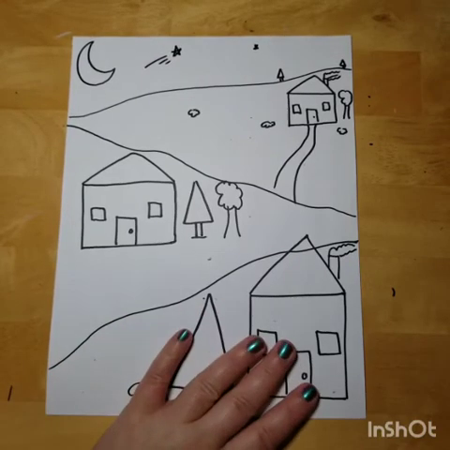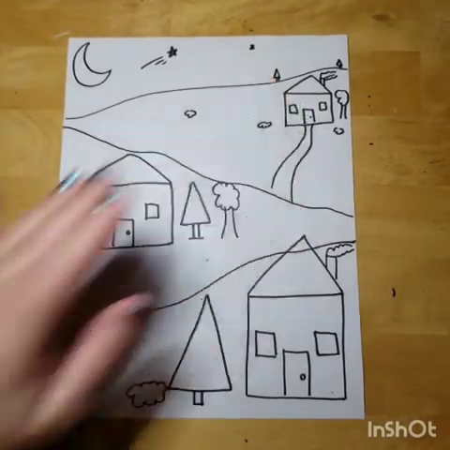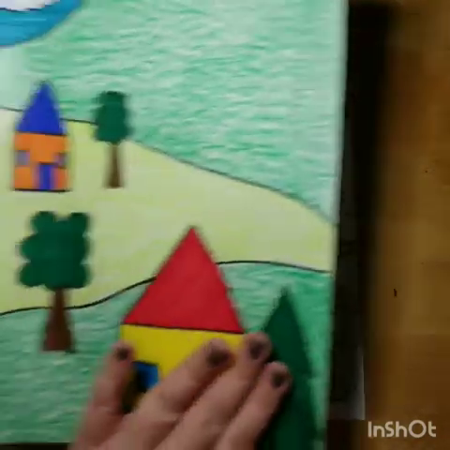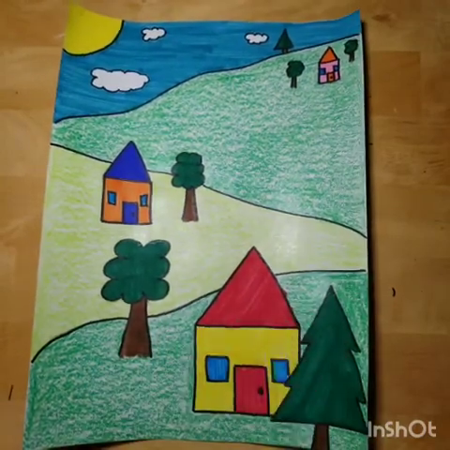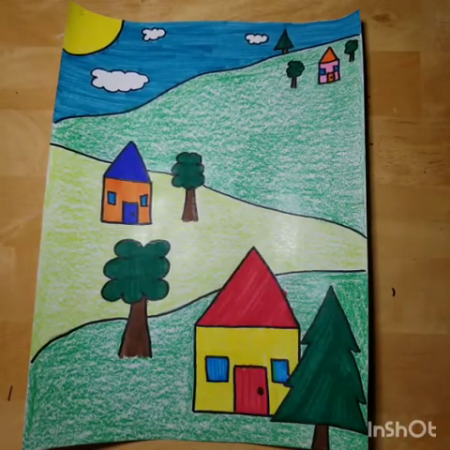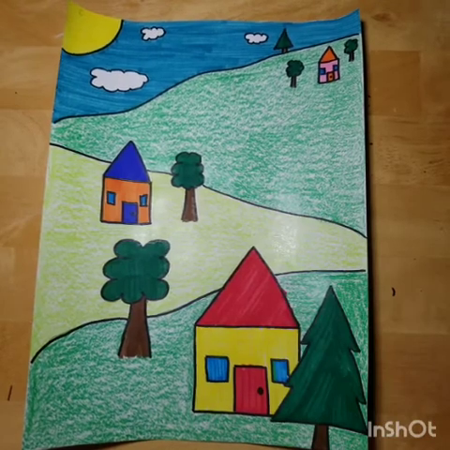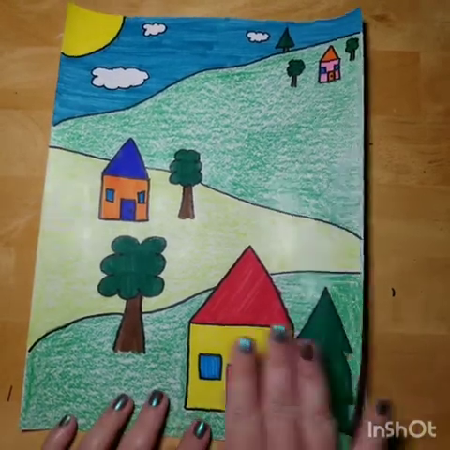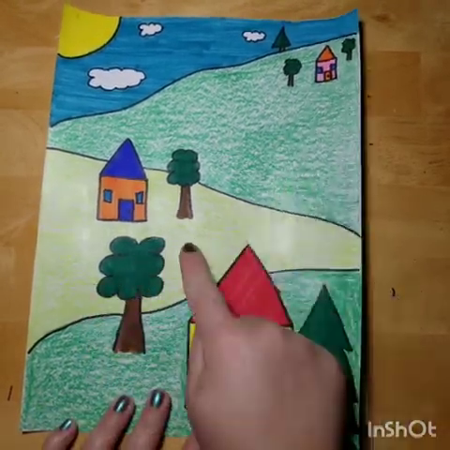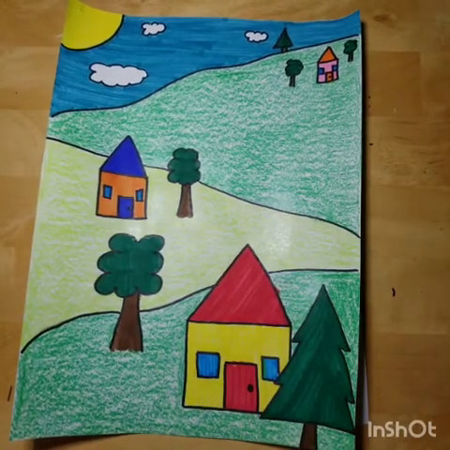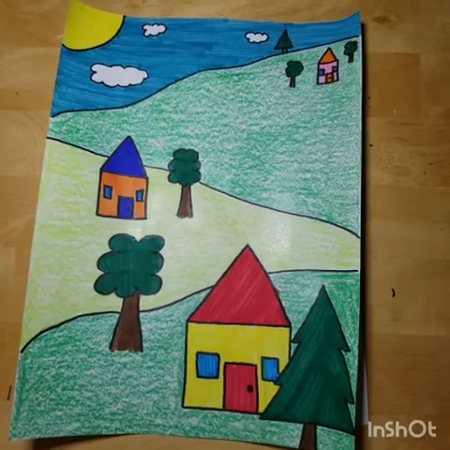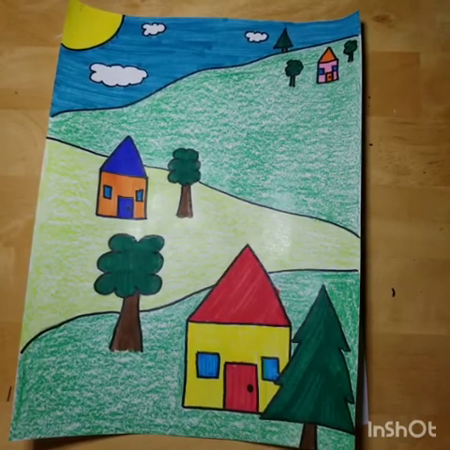Remember, things that are close to us are going to be nice and big. And as they get really far away, they're going to get to be nice and small. So when you're done, you guys can color your little landscape. Your houses can be any color that you want. You can make them colorful. Your trees, you can do any kinds of green. Even in my grass, I use different kinds of green just to color it a little different. So don't forget to color your sky too. That's really important that you finish by coloring your sky.